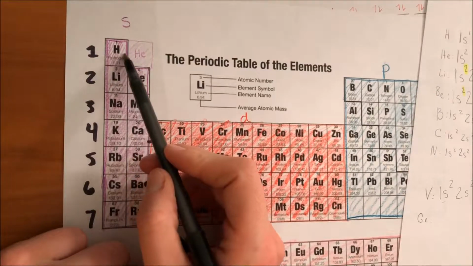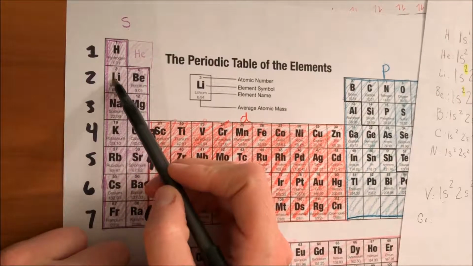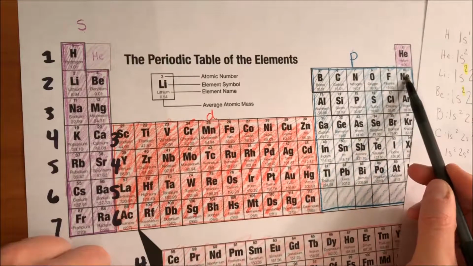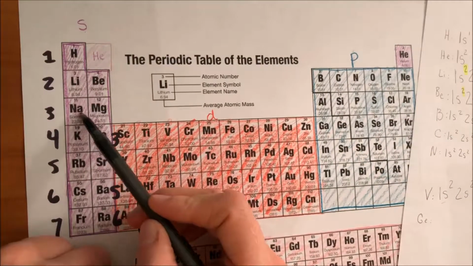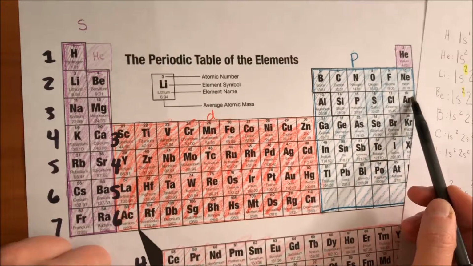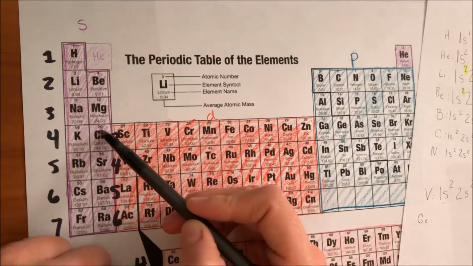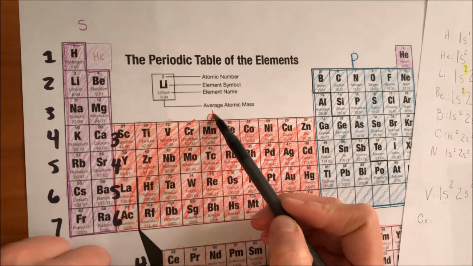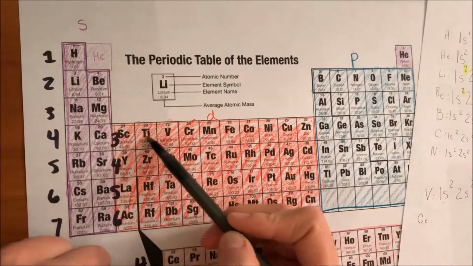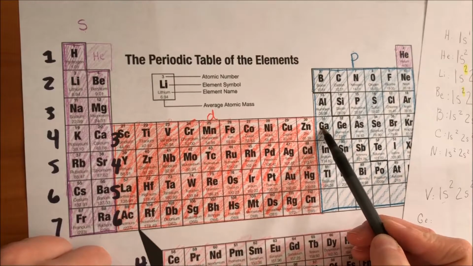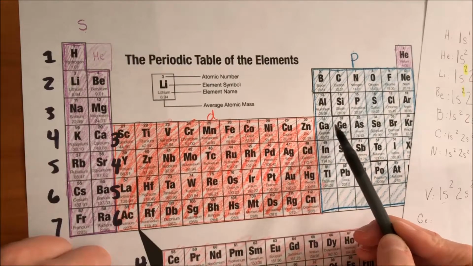So that would be 1s2, 2s2, 2p6, 3s2, 3p6, 4s2, 3d10. Then we've now re-entered the 4p, so this will be 1, 2.